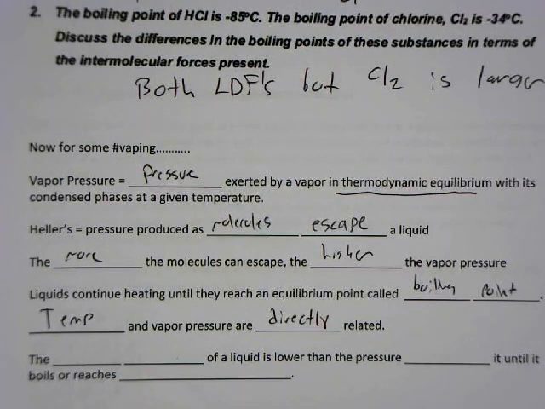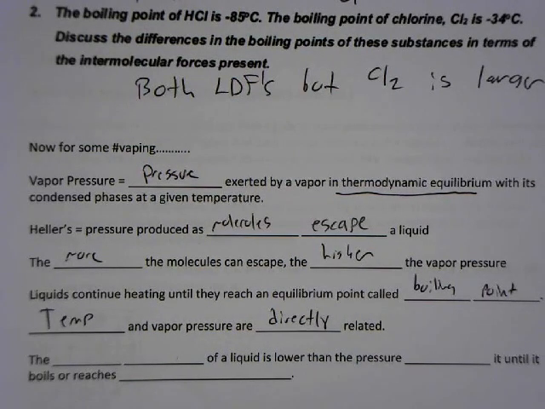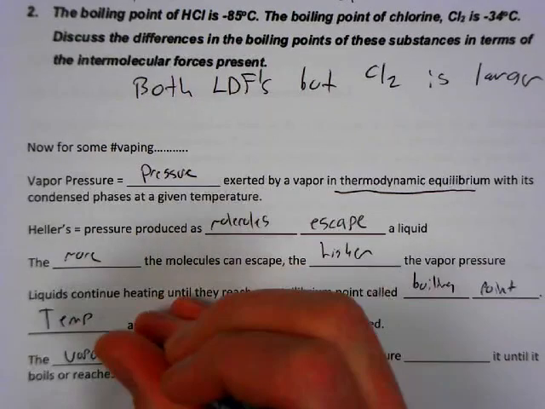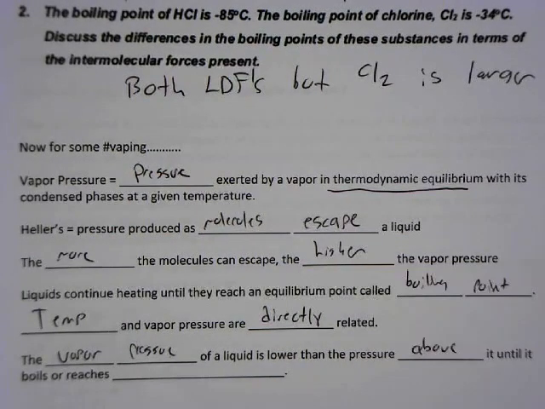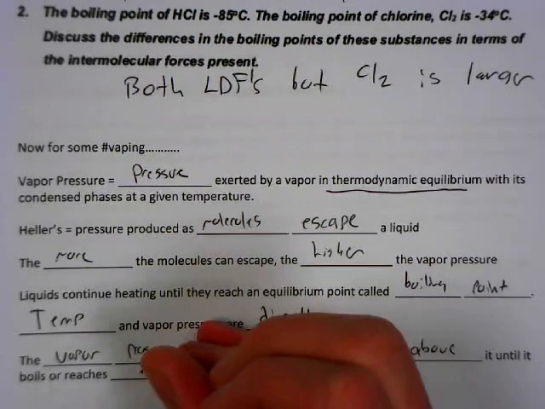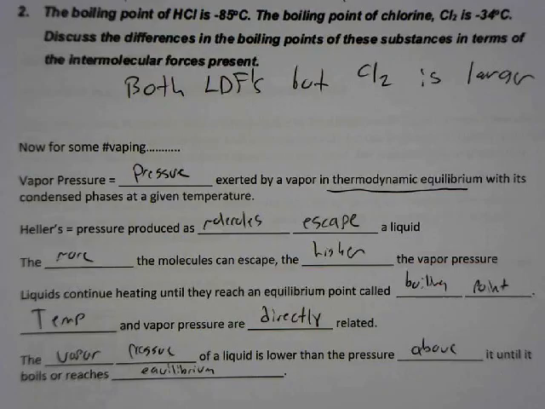Liquids continue heating until they reach an equilibrium point called the boiling point. Temperature and vapor pressure are directly related. So that's what I was talking about, Brendan, that you're going to have a different vapor pressure for the cup of water versus the water boiling. But water's official vapor pressure is determined by boiling. Are we all on the same page? Okay. The vapor pressure of a liquid is lower than the vapor pressure above it until it boils or reaches equilibrium. So, is water going to have a higher or lower vapor pressure in Colorado?